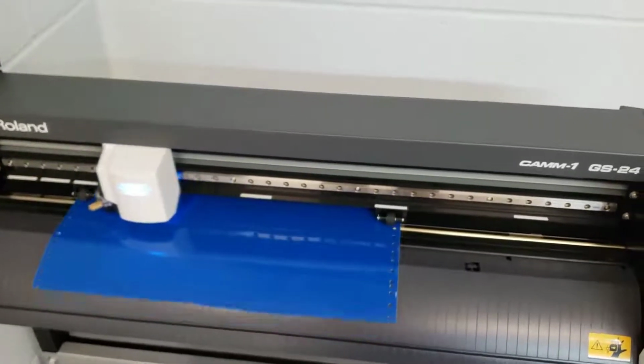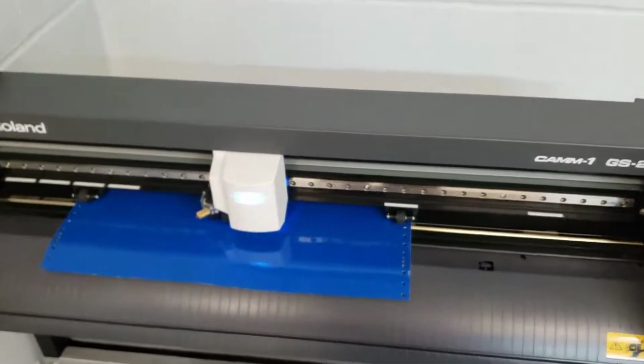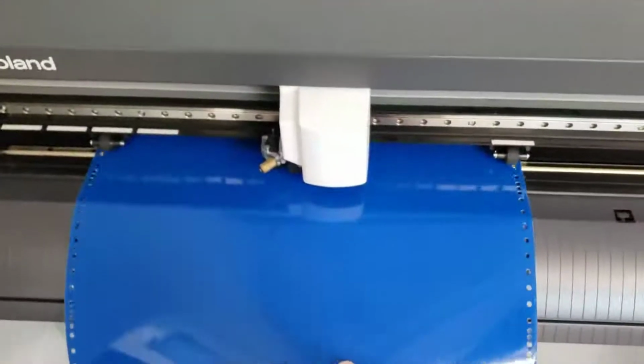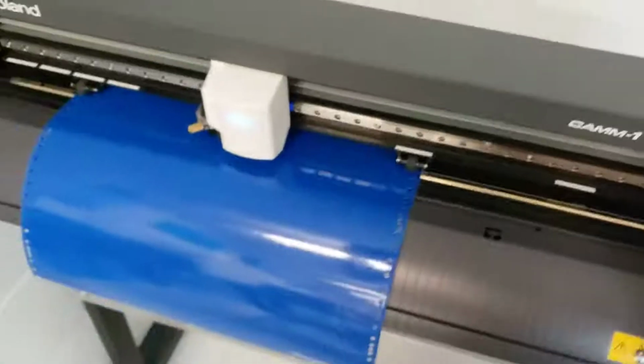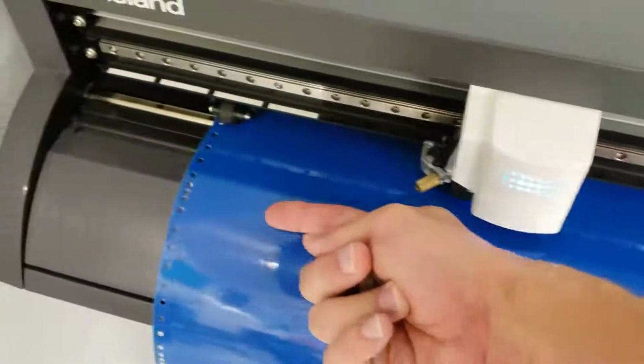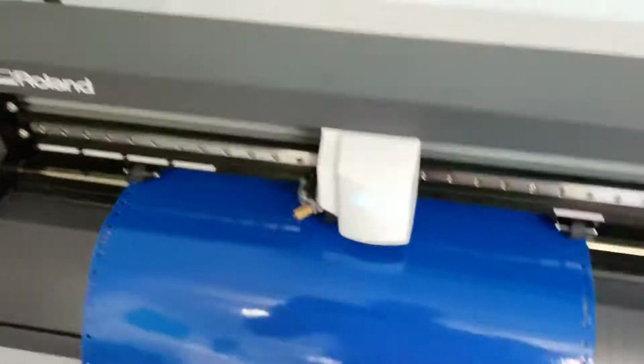Should be almost done here. There we go. Once it's done, open it up, put the unlock button right there, pull it out a little bit further, take a pair of scissors, which I don't have handy right now, and cut all the way across the sheet, so that way it's ready for the next person.